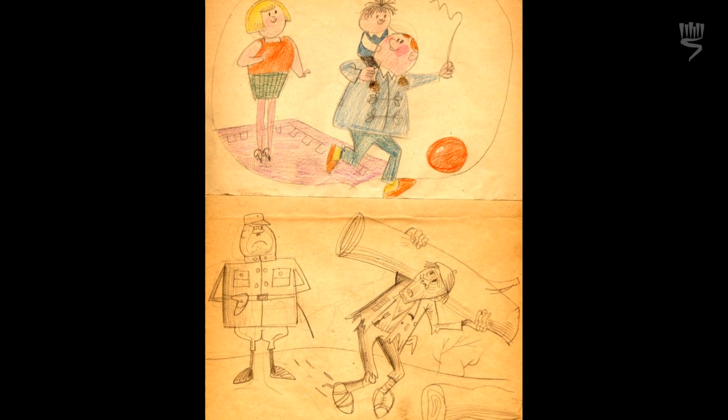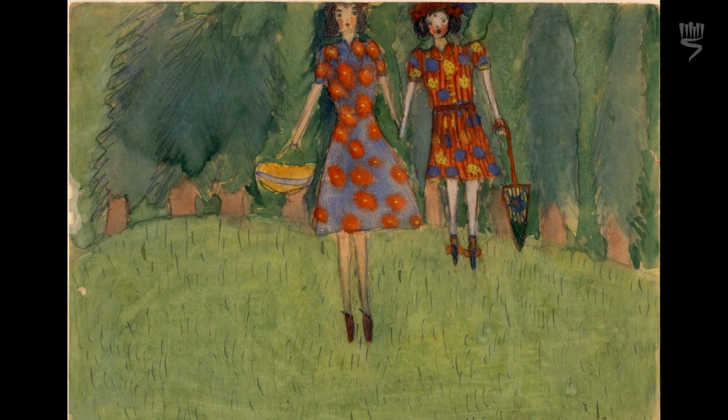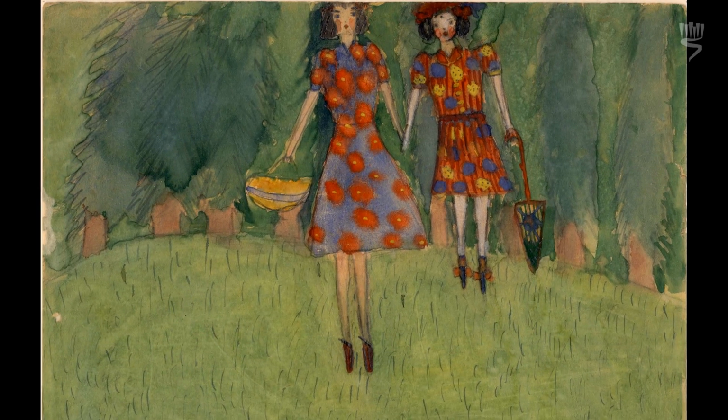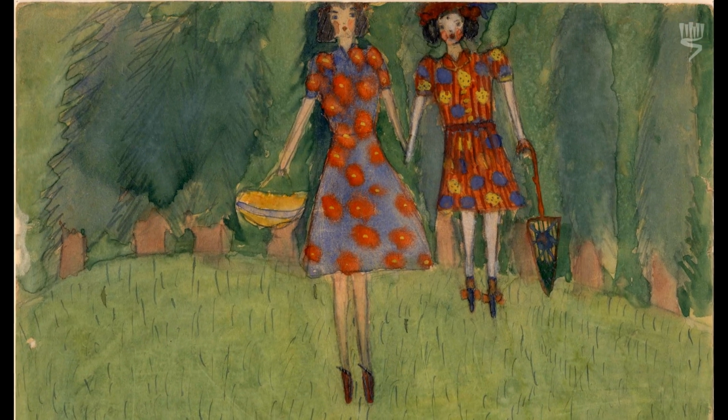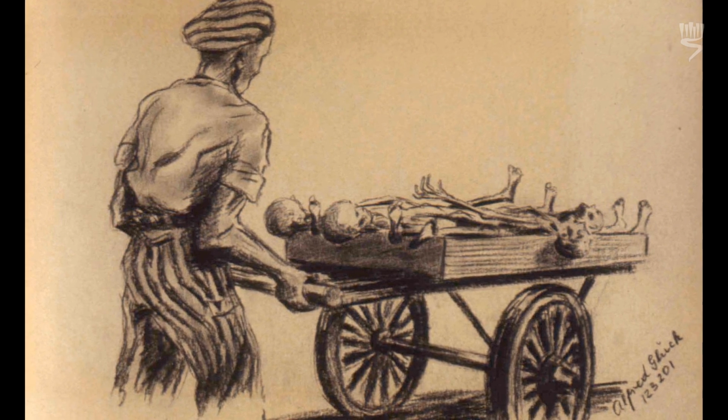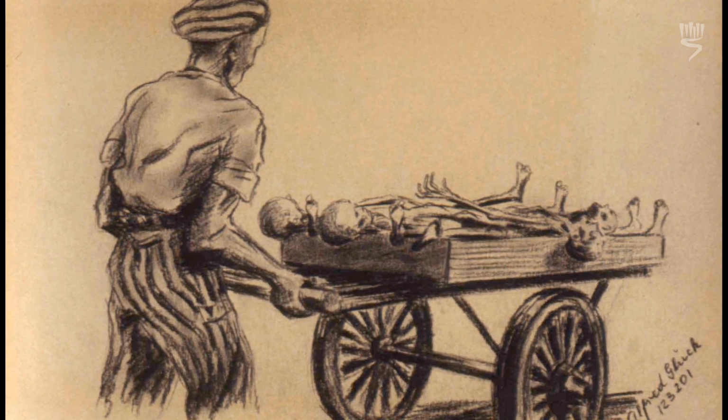Sometimes art was a way for an artist to express his inner world, a world that was trapped inside and not a world of the ghetto. And sometimes art came as a way of documenting the horrors that were happening around them. So it's important to understand the motivation of the artist in creating the piece.